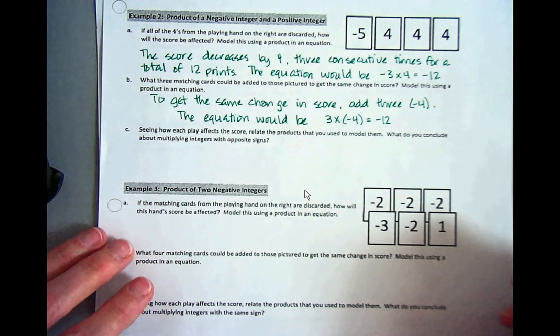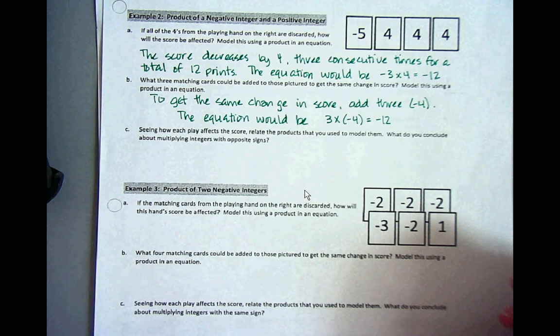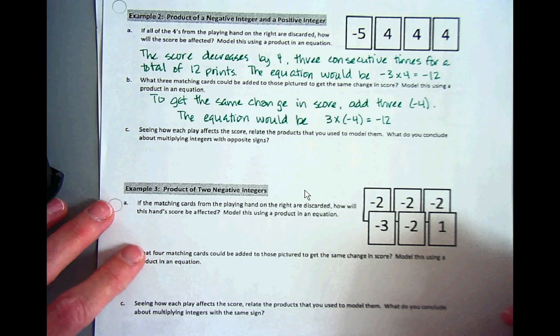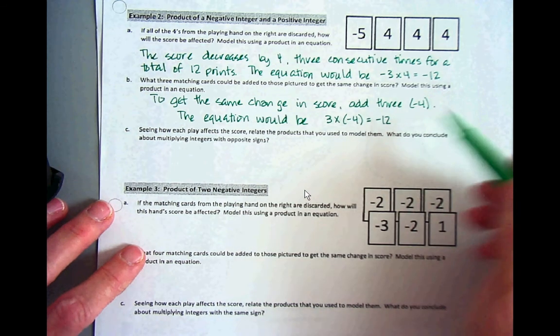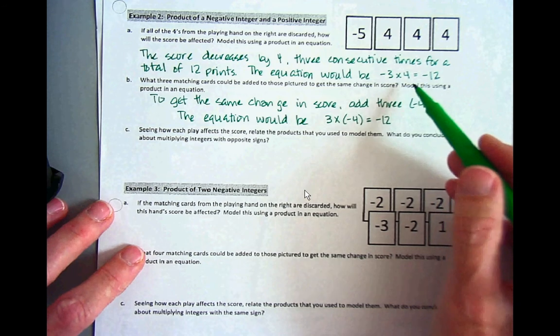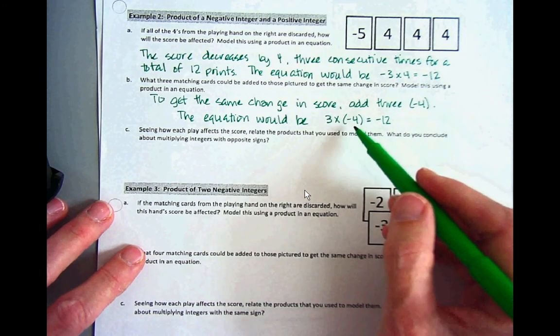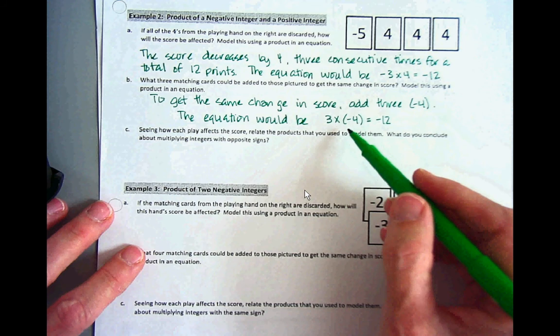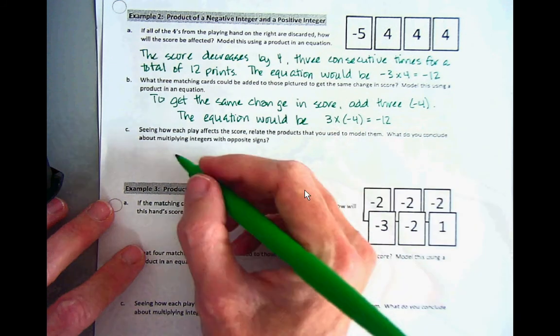All right, so seeing how each play affects the score, relate the products that you use to model them. What do you conclude about multiplying integers with opposite signs? So if you look at part A, we took away 4 positive cards, but here we added 3 minus 4 cards. So how are those the same?